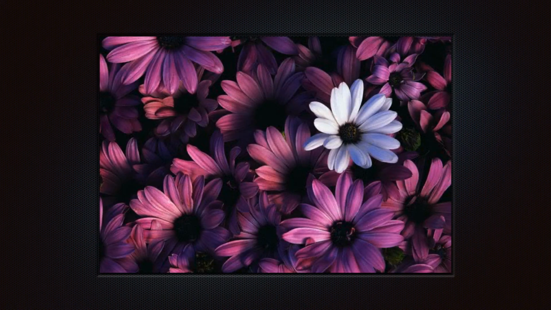Notice how this light purple or white flower is emphasized against these purple or light pink flowers. The focal area has a tendency to draw our eye to that area.